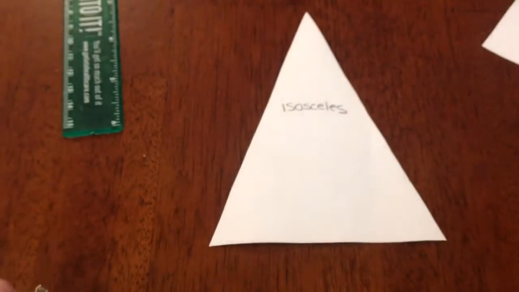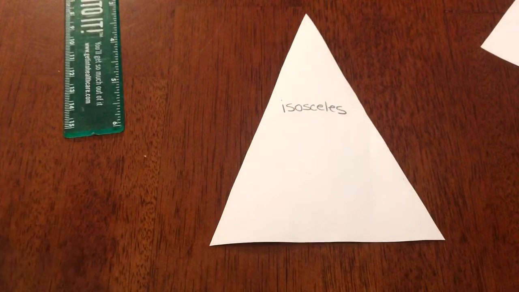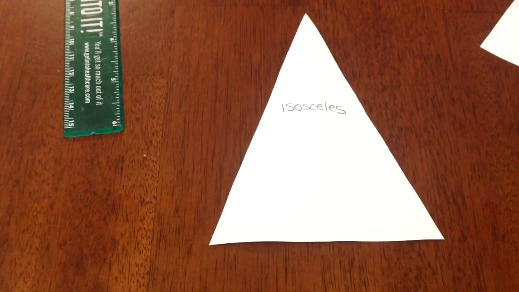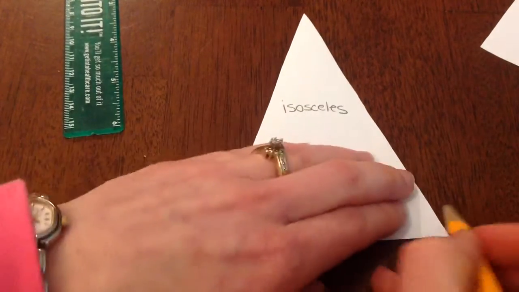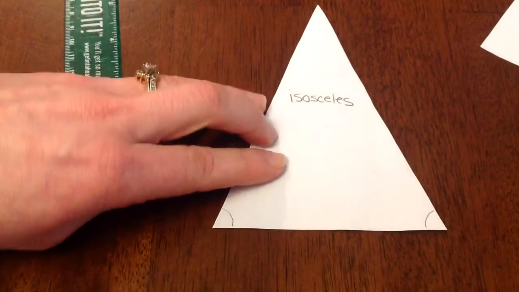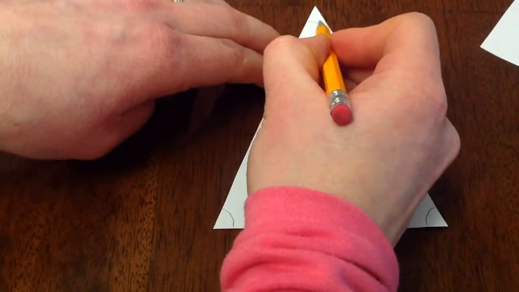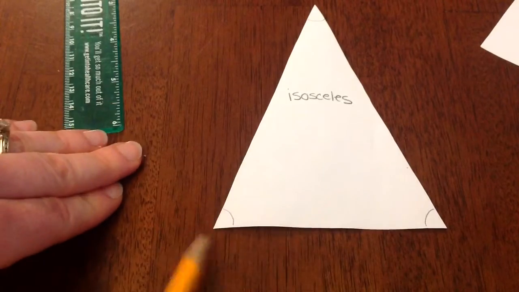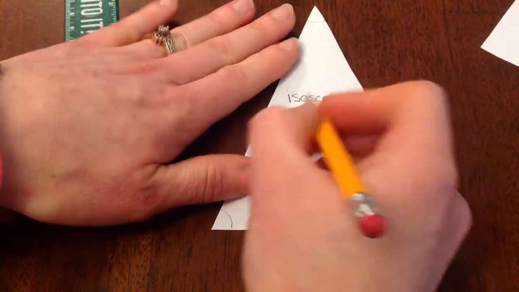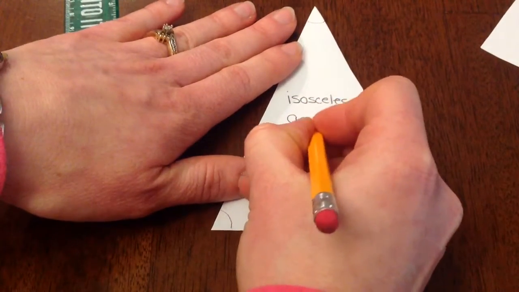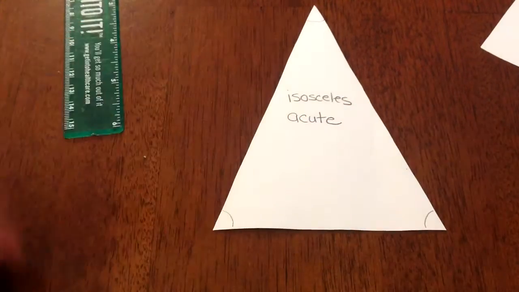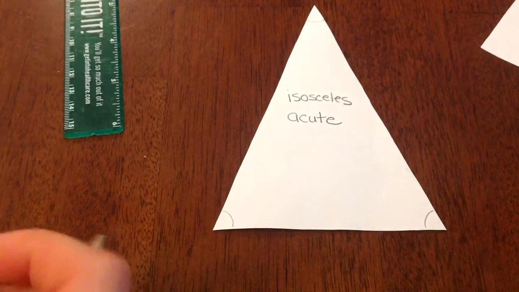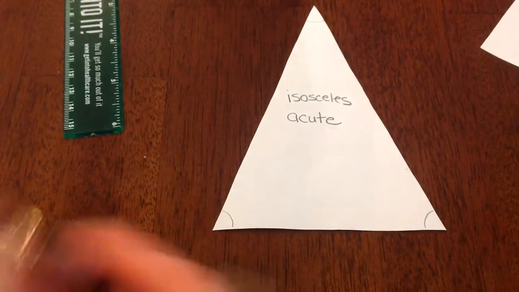But it's not only isosceles, it would also be either a right, obtuse, or acute, not scalene. If you look at each of those angles, they are all acute. So it is an acute isosceles triangle. It has 3 names: isosceles acute triangle, acute isosceles triangle.